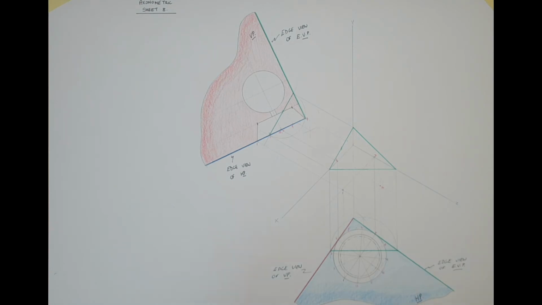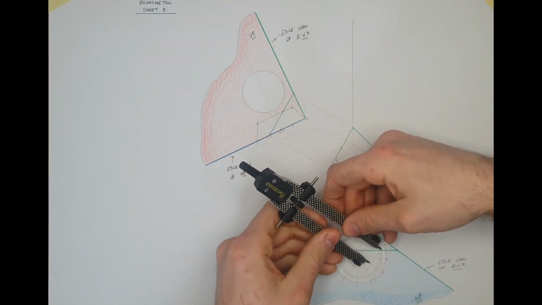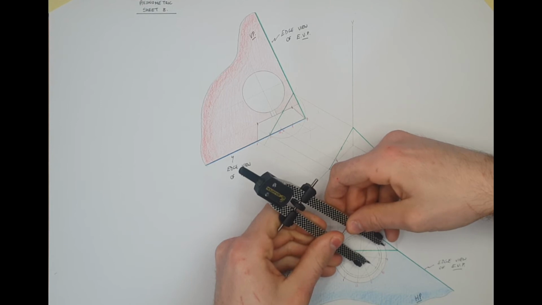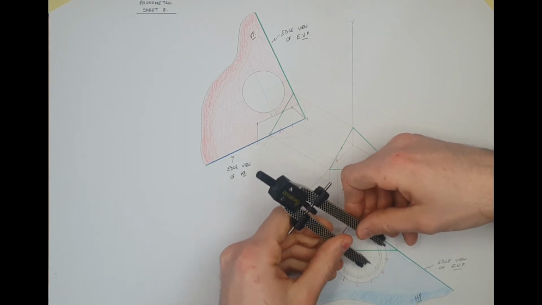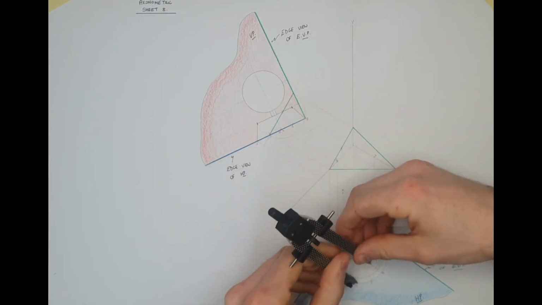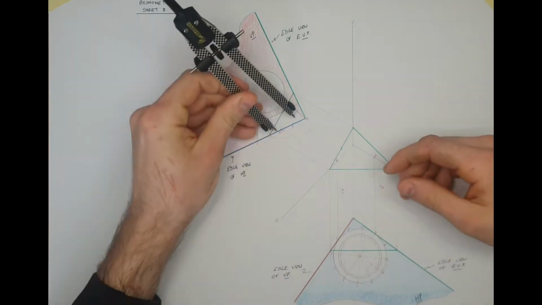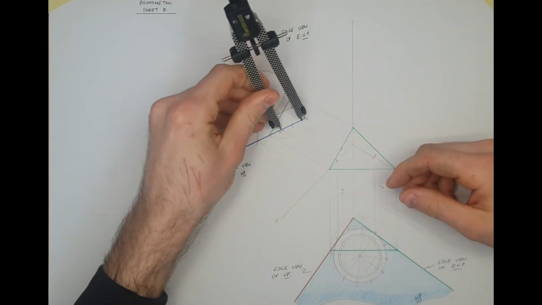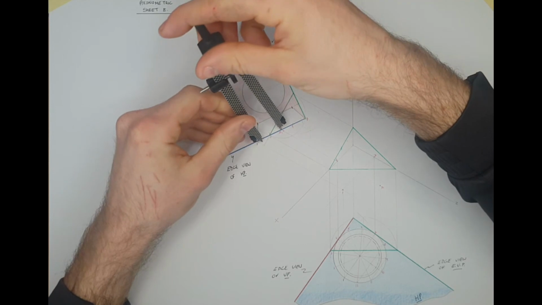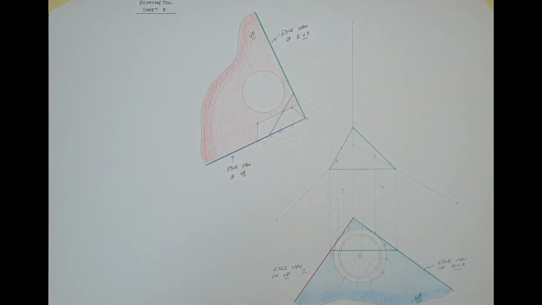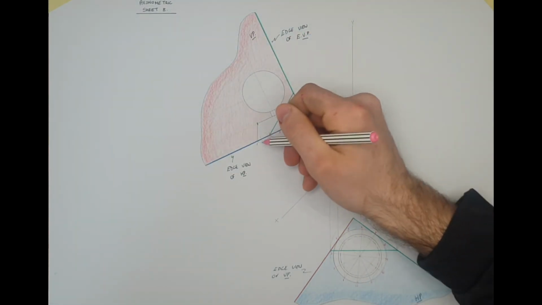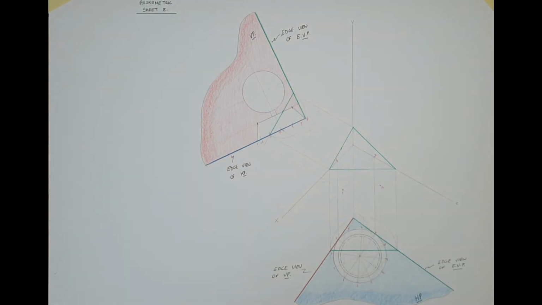Back down to my plan again. The distance from the central line of the object out to number 8 on the right, 12 on the left. So 8 on the right, 12 on the left, 8 on the right, 12 on the left. And that's it.